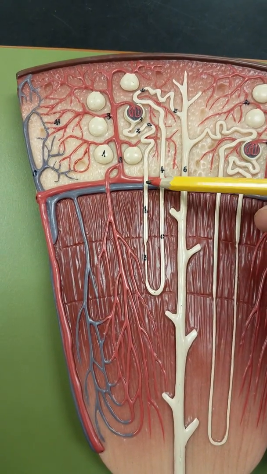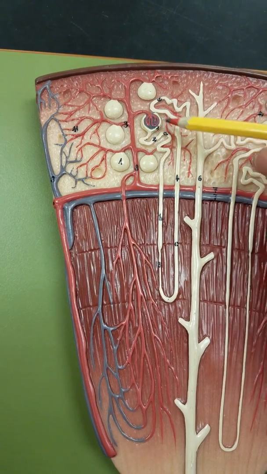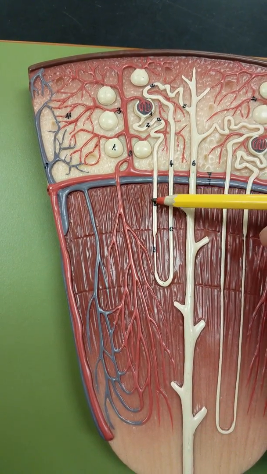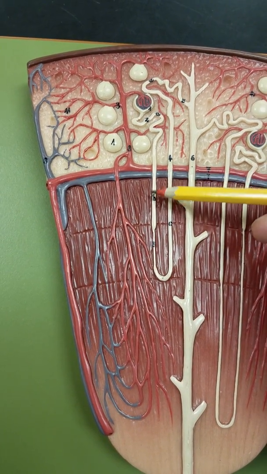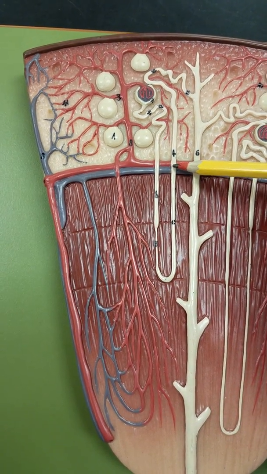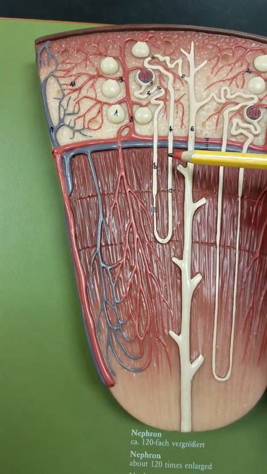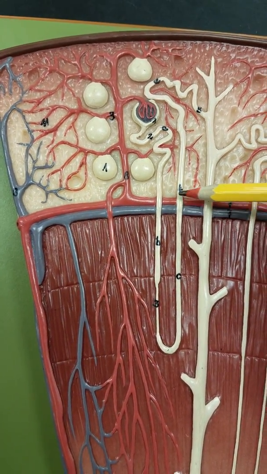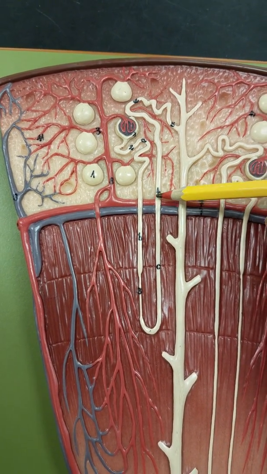capillaries. Now, as the proximal convoluted tubule twists and turns, it's going to go down into the medulla, forming the loop of Henle. So here's our loop of Henle. This part is descending. This part here is ascending. Now, the loop of Henle is where we will absorb some water and sodium. Now, as it goes above the arcuate artery and vein into the cortex again, we change names.